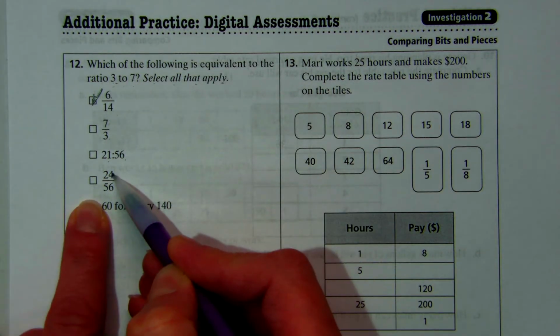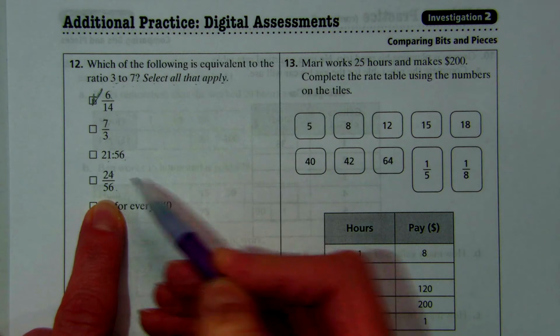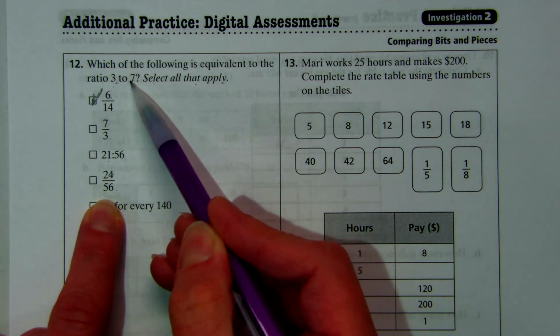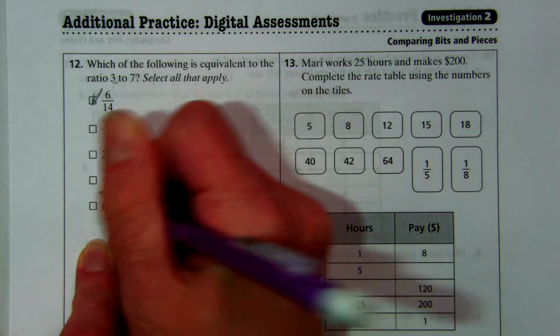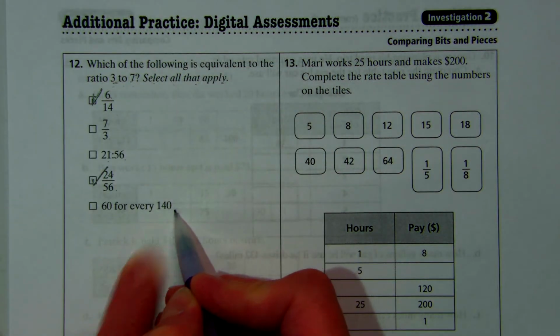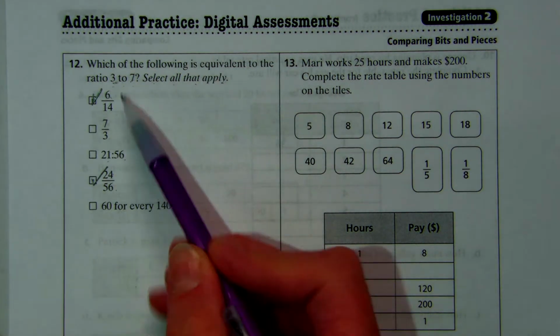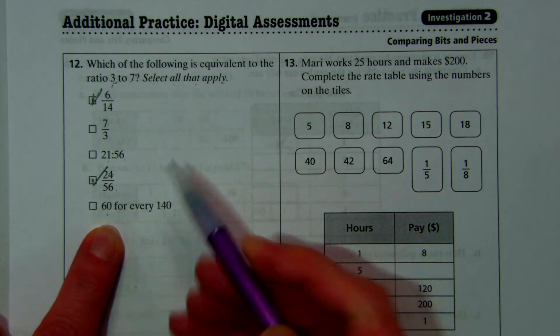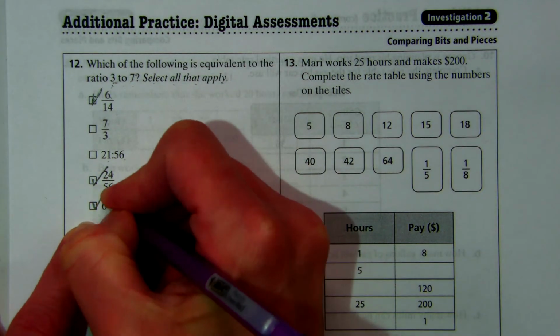What about 24 to 56? What do you think? Yeah? What would I multiply by? 8. Multiply both of these by 8, so that one does work. And then 60 for every 140. What would we multiply by to get that one? So from 3 to 60, 20. So that one works also. So there's 3 answers.